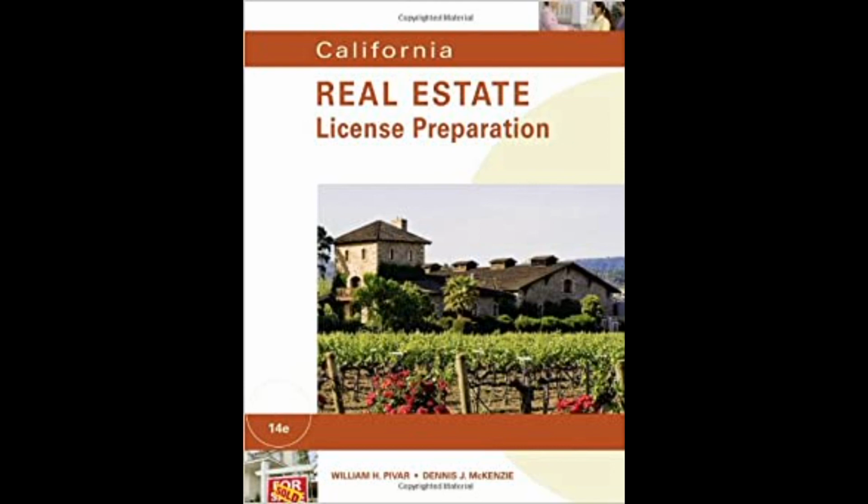Review questions. 1. During the days of Spanish rule, all land was owned by A. the missions, B. the government, C. the crown, D. the conquistadores. 2. The Treaty of Guadalupe Hidalgo ended A. the gold rush, B. Spanish rule, C. the war with Mexico, D. the missions.